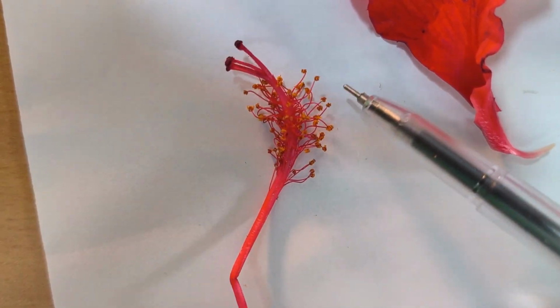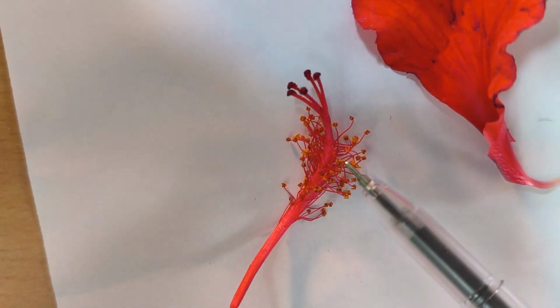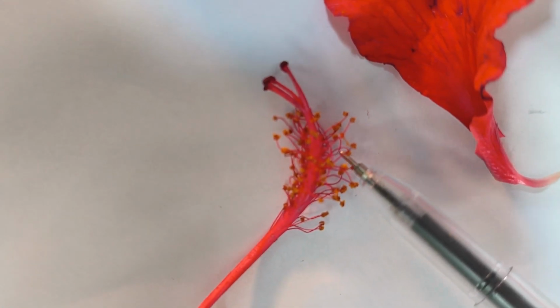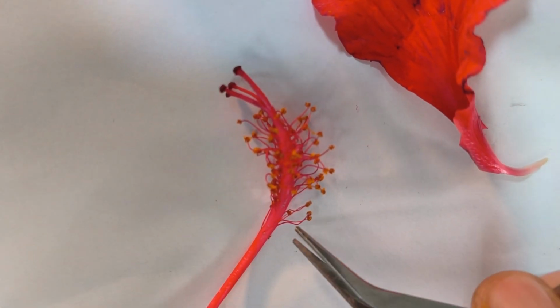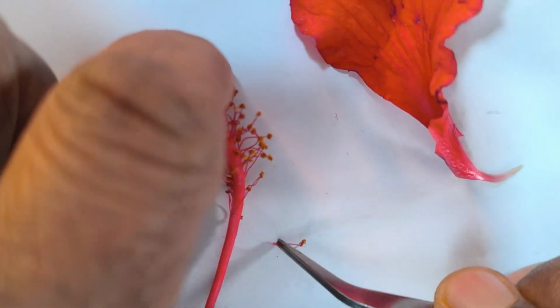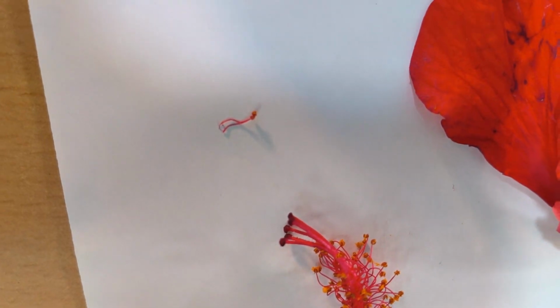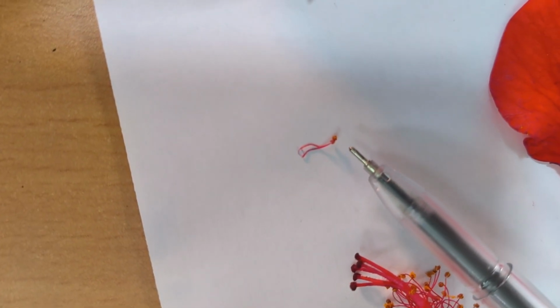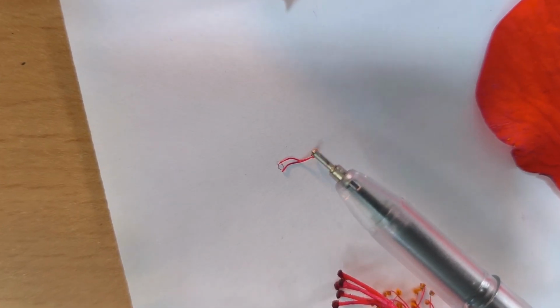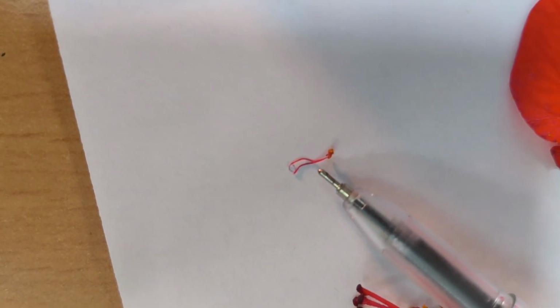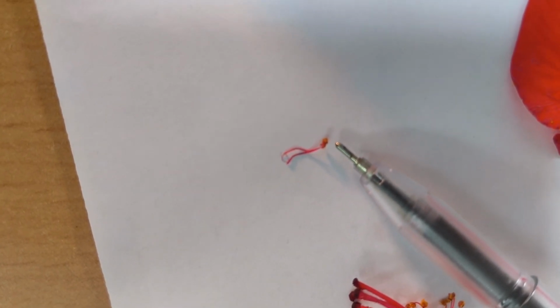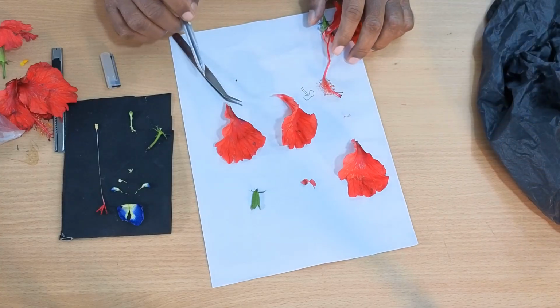So the stamens are very many, and individual stamens are like this. You can see the individual stamen. This is a filament and this is the anther lobe. This is a monothecous anther. The anther is like this. You can find a structure.